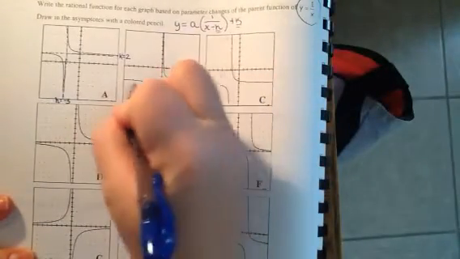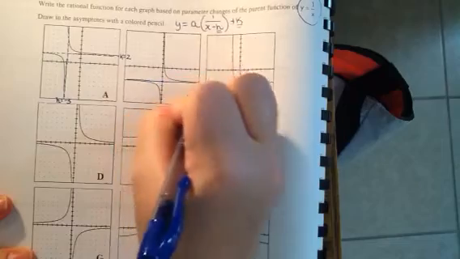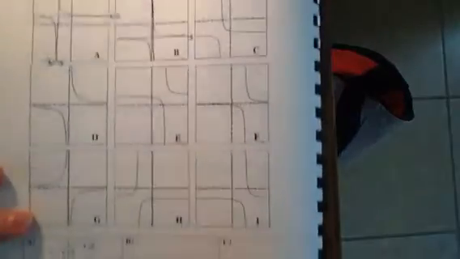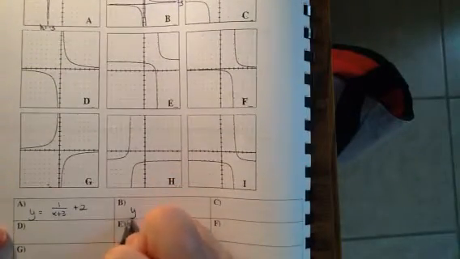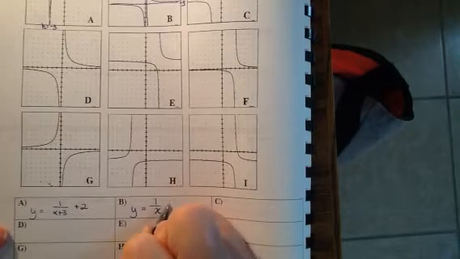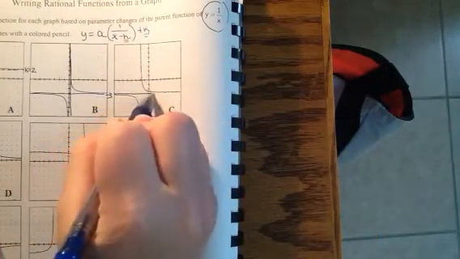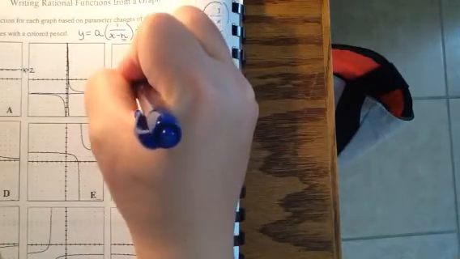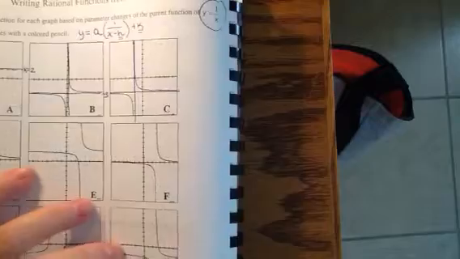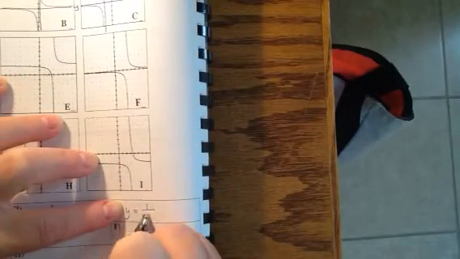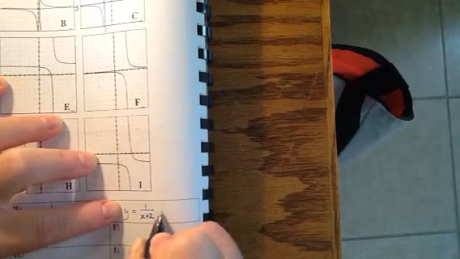So for letter B, it went down 3, and there is no side-to-side movement. So for letter B, your answer should be y equals, or f of x equals, 1 over x minus 3. Letter C went down 3 and left 2. So down here for letter C, y equals 1 over x plus 2 because it went to the left, and then minus 3.